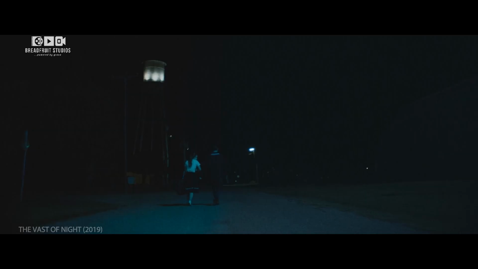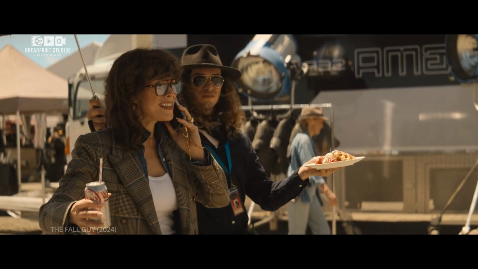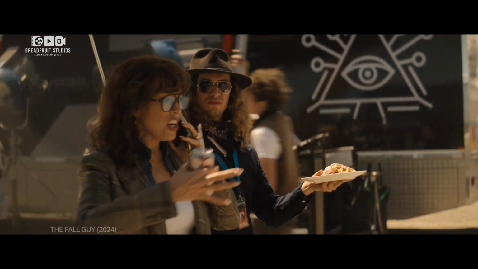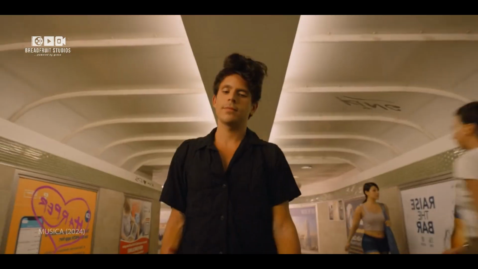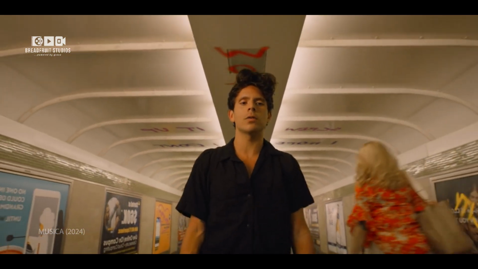The challenges of lighting walk and talk sequences. Imagine trying to maintain consistent lighting while actors are on the move, all while avoiding pesky shadows that can distract viewers. It's a tricky balancing act that requires skill and precision.